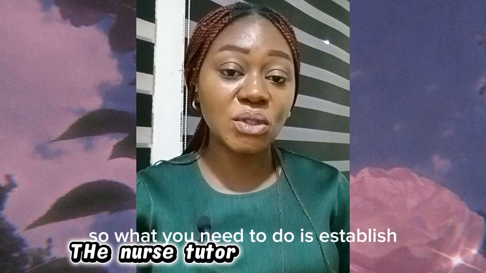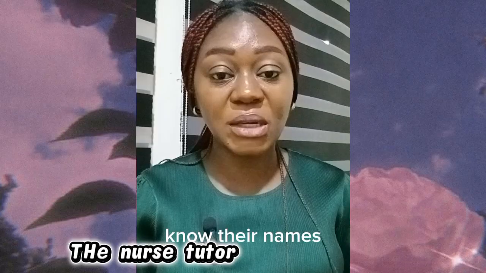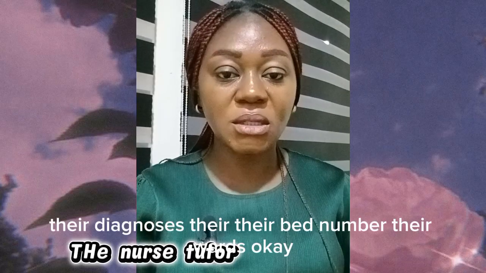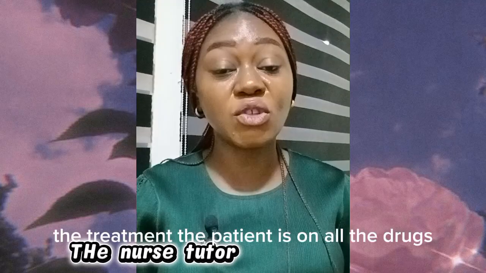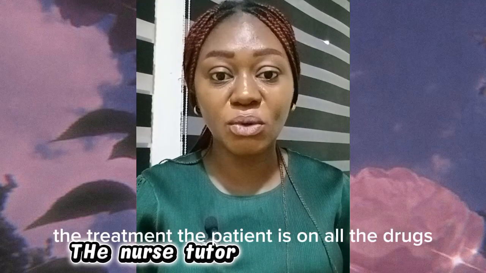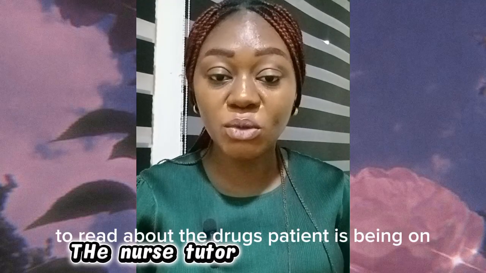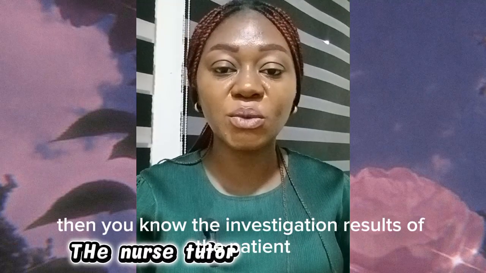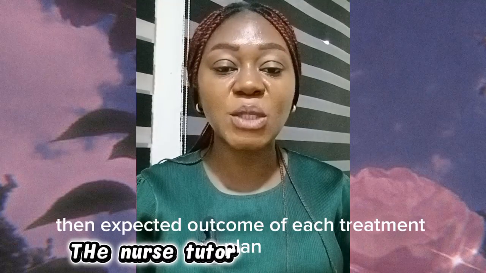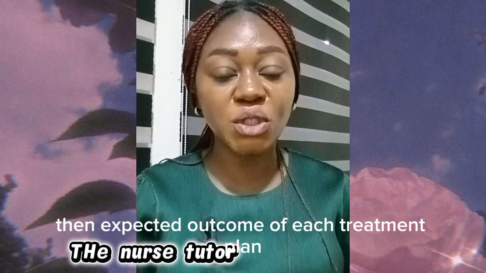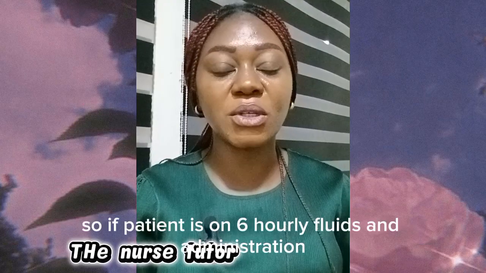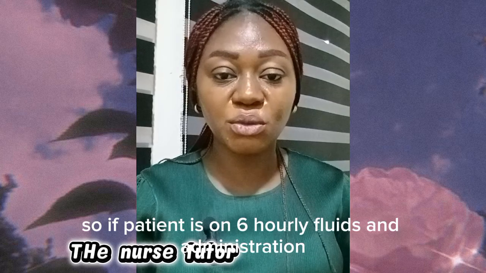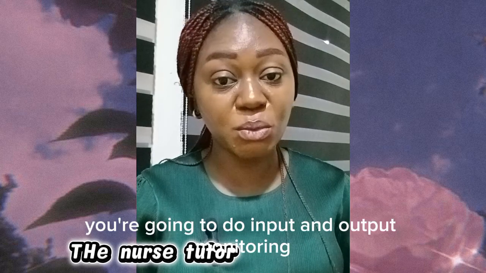So what you need to do is establish rapport with your patient, know their names, their diagnosis, their bed number, their wards. Okay, then signs and symptoms, the treatment the patient is on, all the drugs. You can still go ahead to read about the drugs the patient is on. Then you know the investigation results of the patient, then the expected outcome of each treatment plan the patient is on. So if the patient is on 6-hourly fluids administration, you're going to do input and output monitoring.